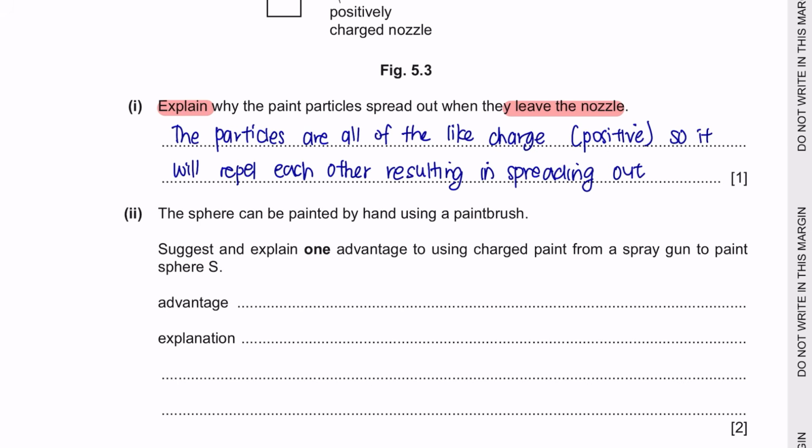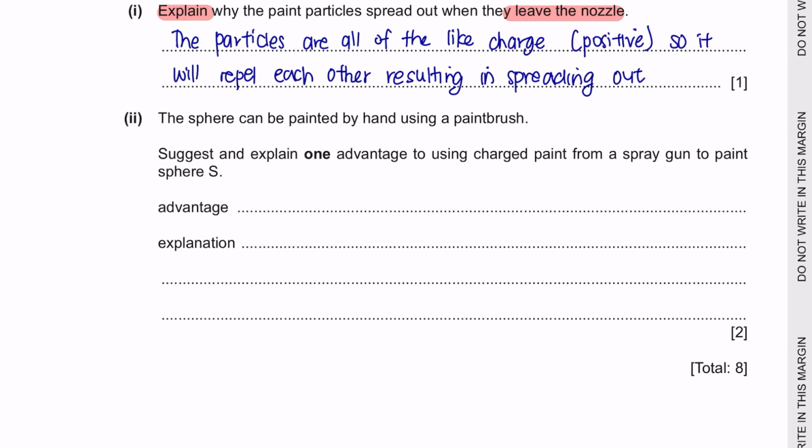Next question, Part 2. The sphere can be painted by hand using a paintbrush. Suggest and explain one advantage to using charged paint from a spray gun to paint sphere S. Well, since the paint is positively charged and the sphere is negatively charged, the positively charged paint particles are now going to be attracted by the negative sphere. And this way, the surface of the sphere can be coated evenly.